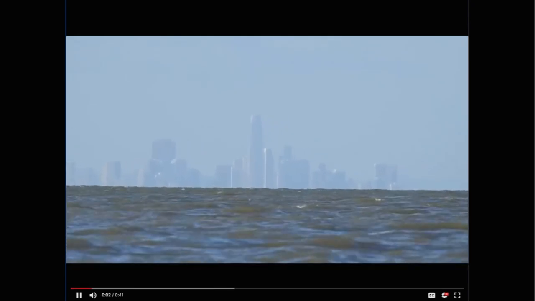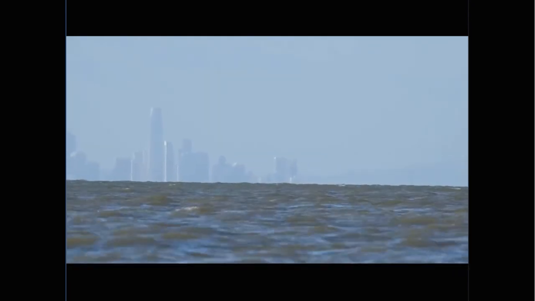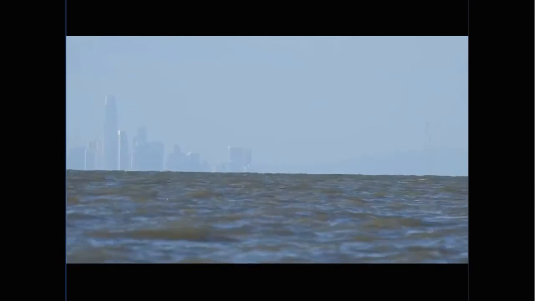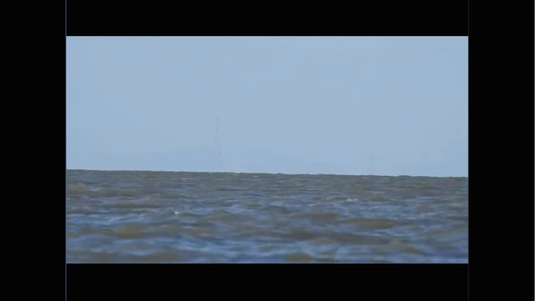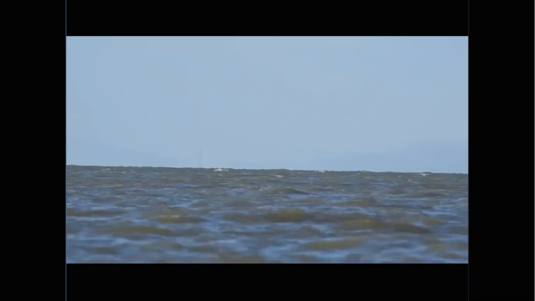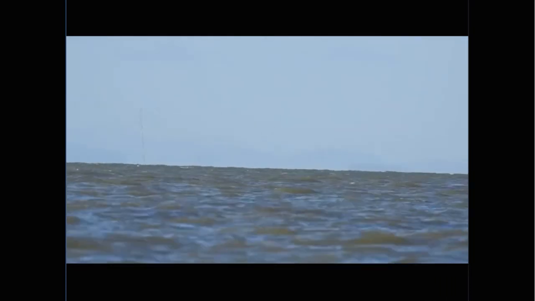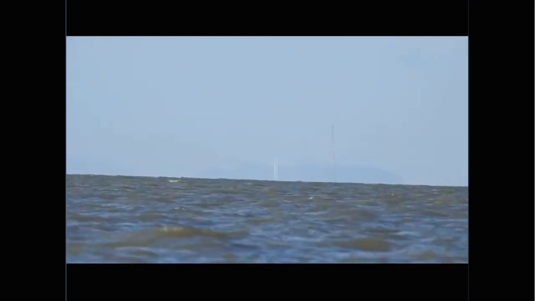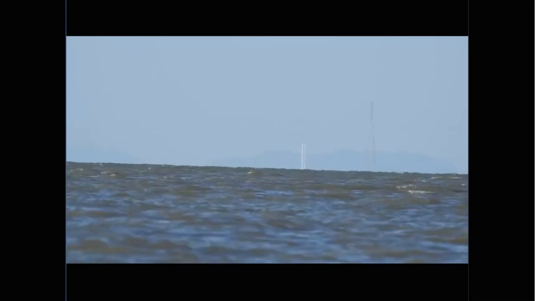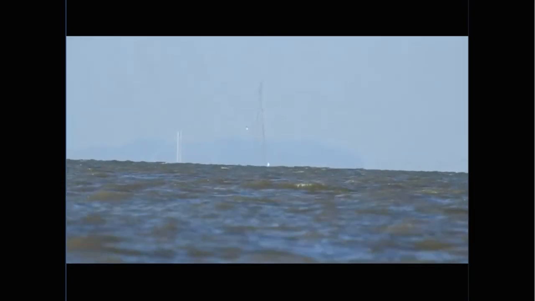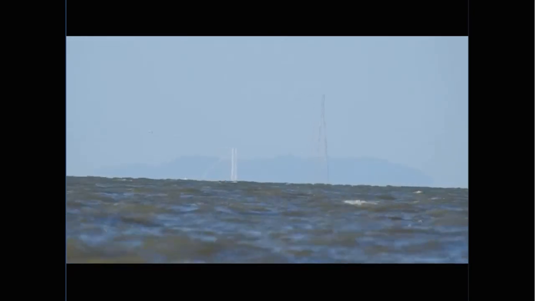A little video. San Francisco, partially underwater. There's the bridge. There's the other part of the bridge. This is with a P900, by the way. This is not with the Meade telescope.